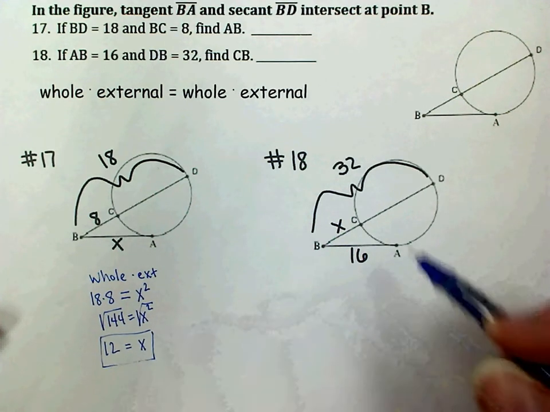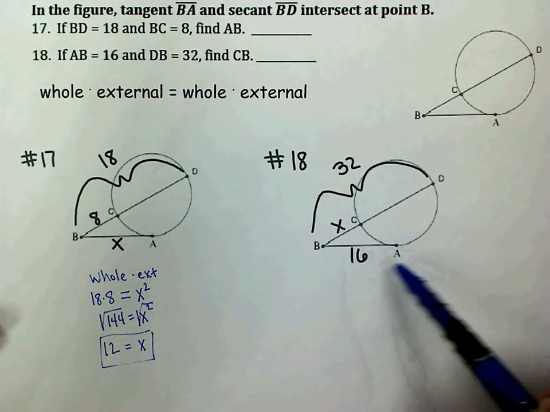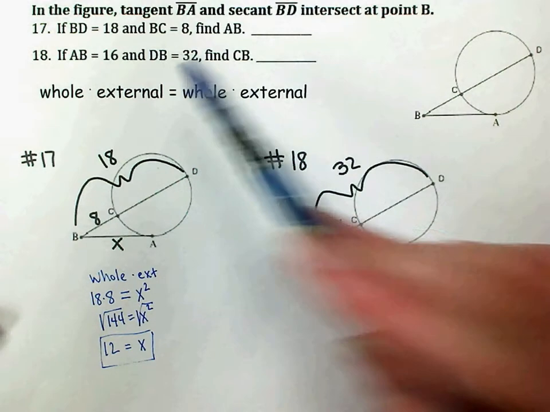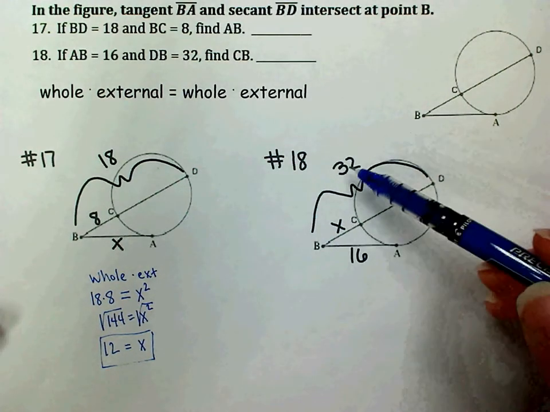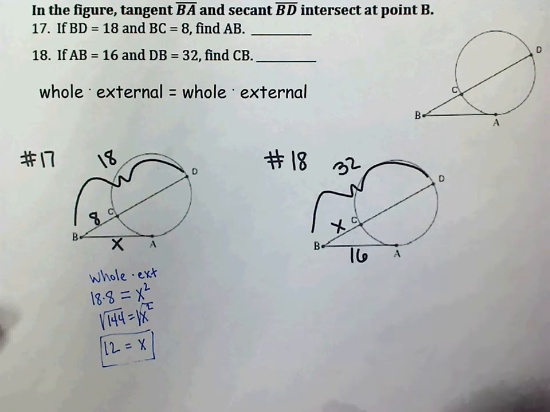On number 18, you're given AB, the length of the tangent, to be 16. You're given DB, the whole length of the secant, to be 32, and you're asked to find CB, which is that external part of the secant.